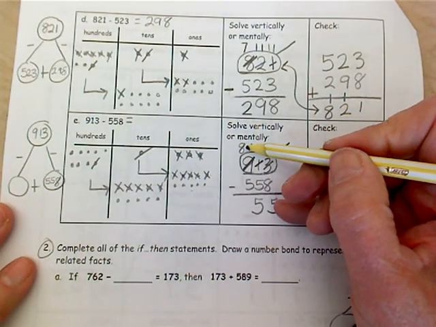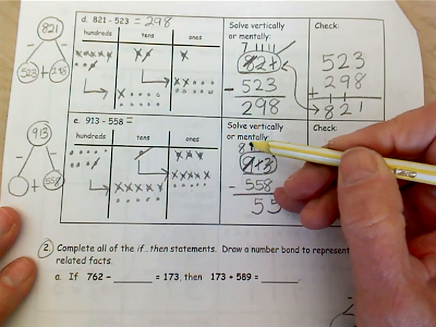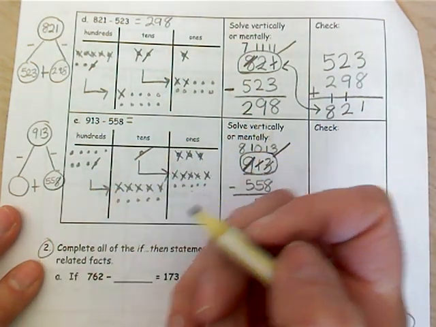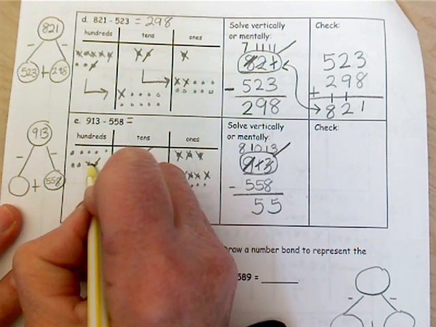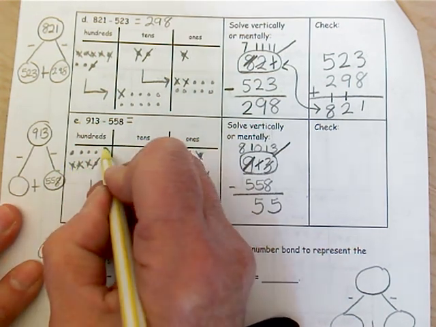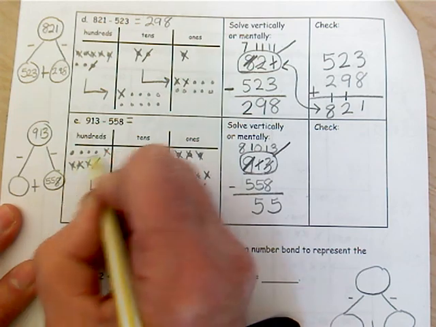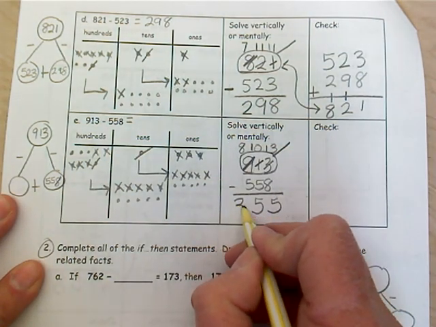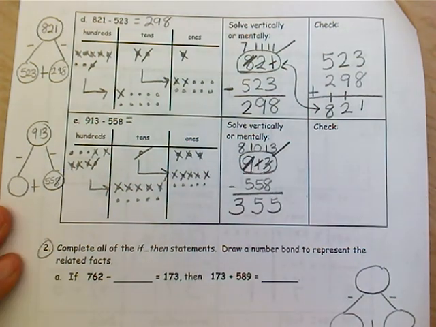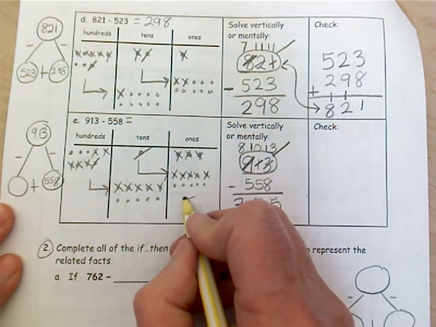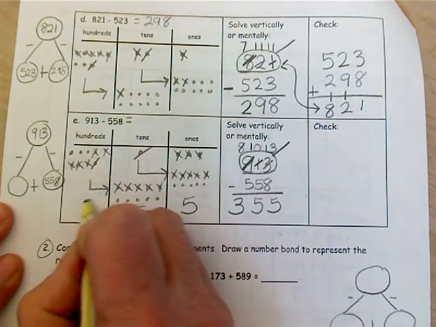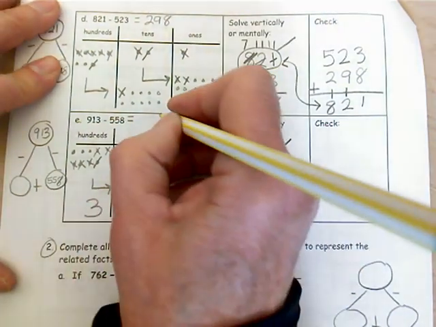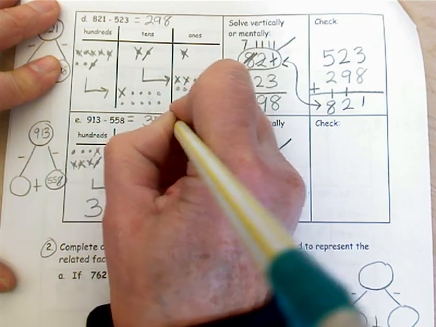Okay, so we have 8 tens take away 5 tens. 8 tens, let's take those 5 tens away. Here we go. 1, 2, 3, 4, and 1, 2, 3, 4. One more gives me 5. That leaves me with 3 tens. So I have 5 ones, 5 tens, and 3 hundreds, which tells me that my missing part is 355.